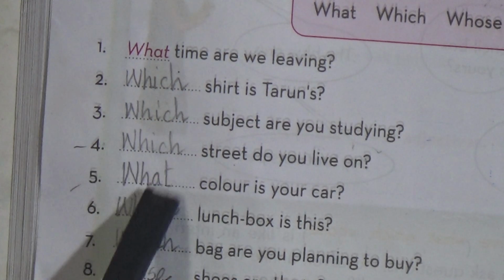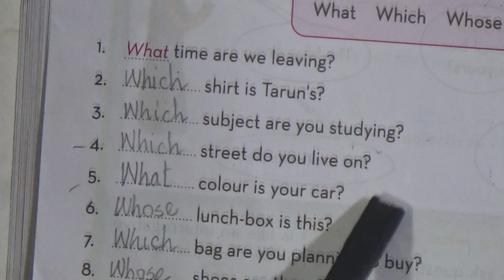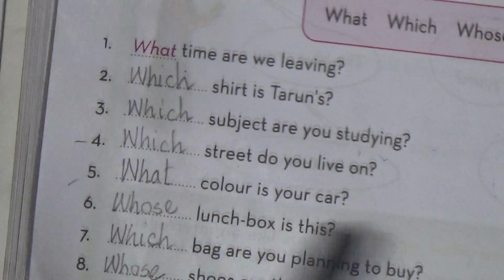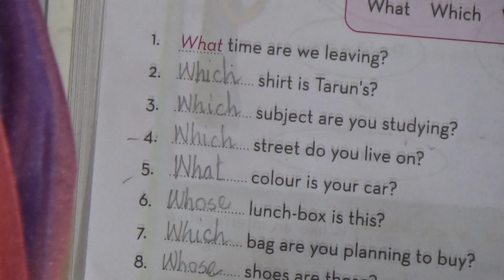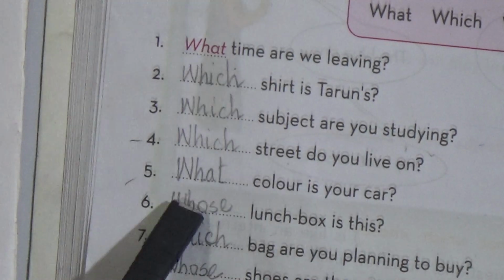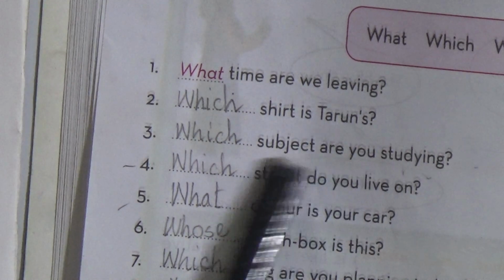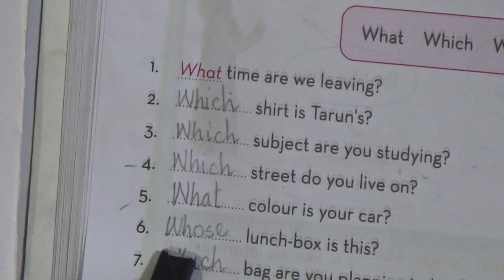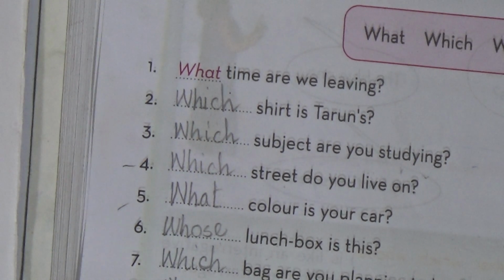Then number 4, dash street do you live on? Here you have to write which street do you live on? Then number 5, dash color is your car? Here you have to write what color is your car? Okay. Then look, number 6, dash lunch box is this? Here you have to write whose lunch box is this?